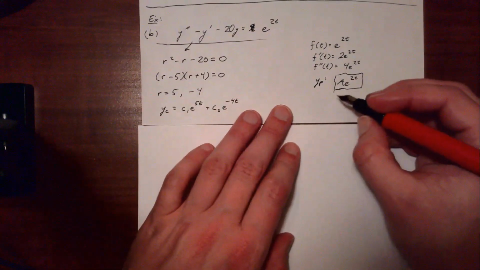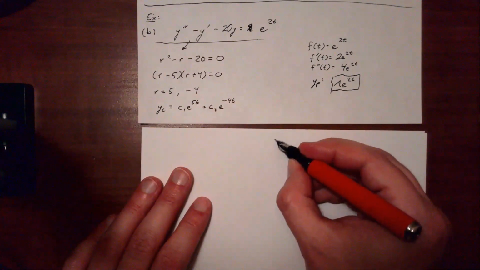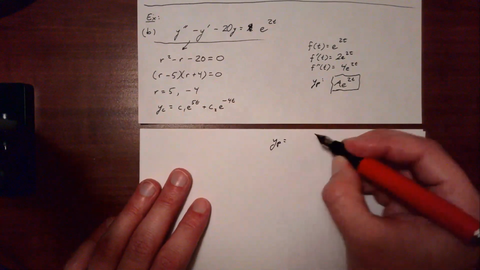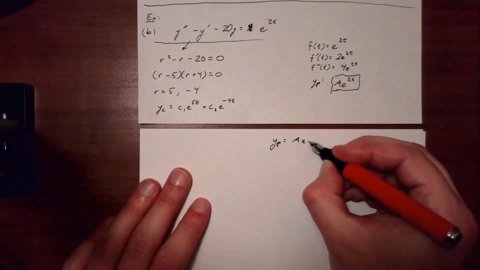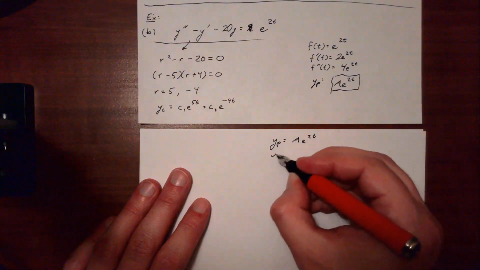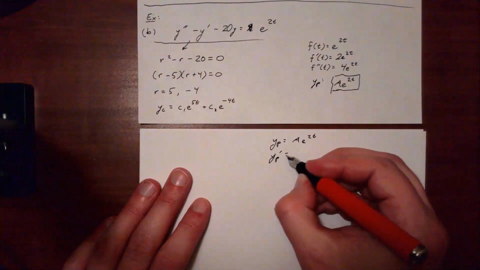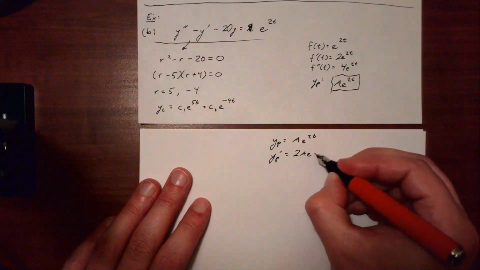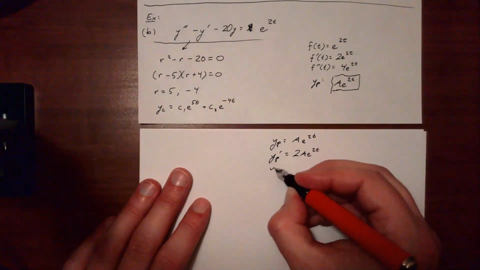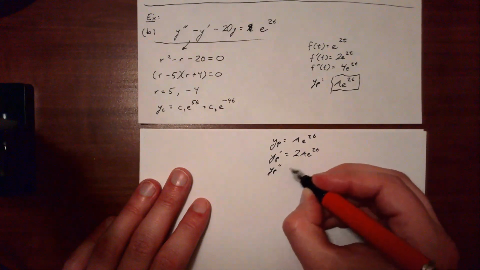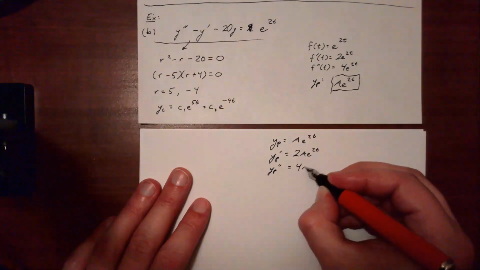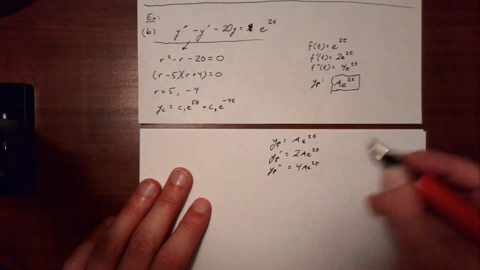So we will take then the yp's and their derivatives. So if it's a e to the 2t, then yp prime will be 2a e to the 2t, and yp double prime will be 4a e to the 2t.